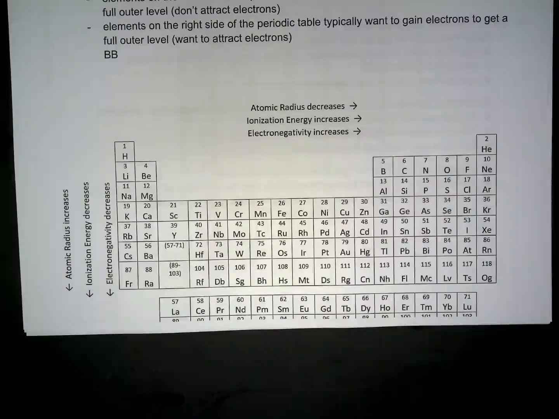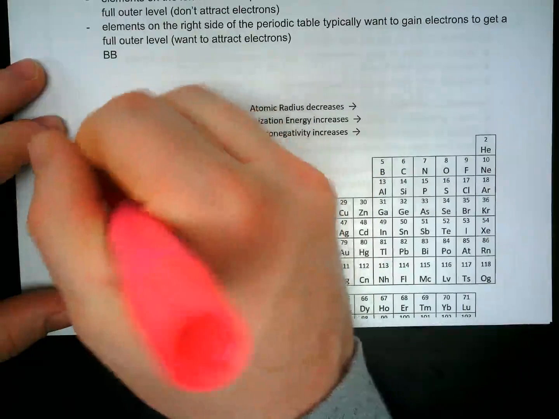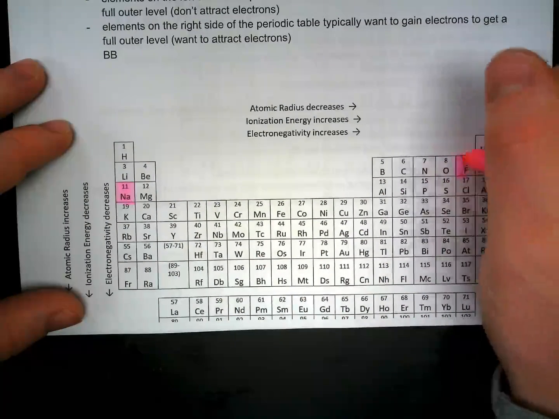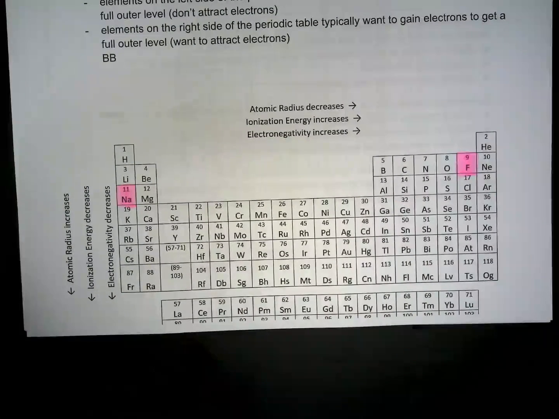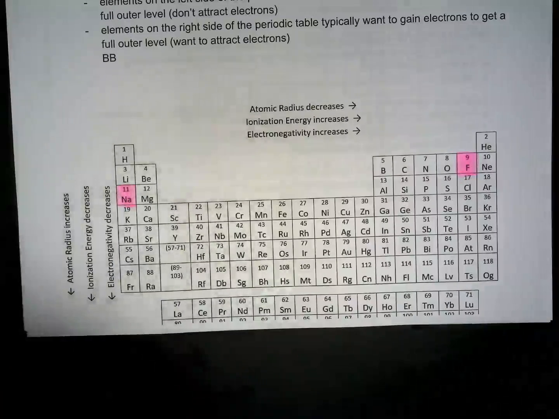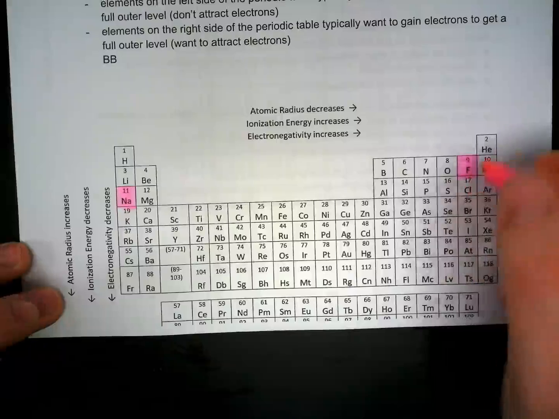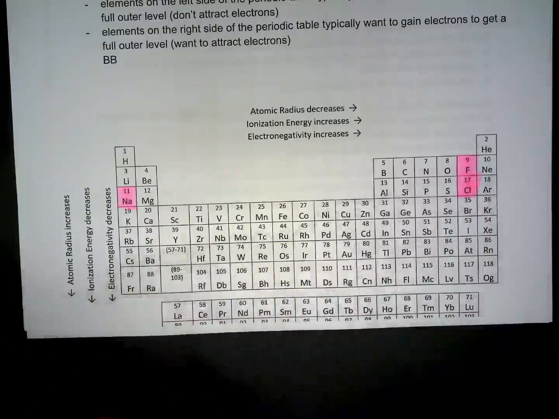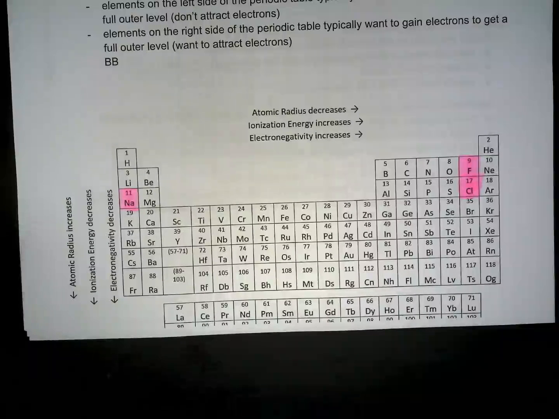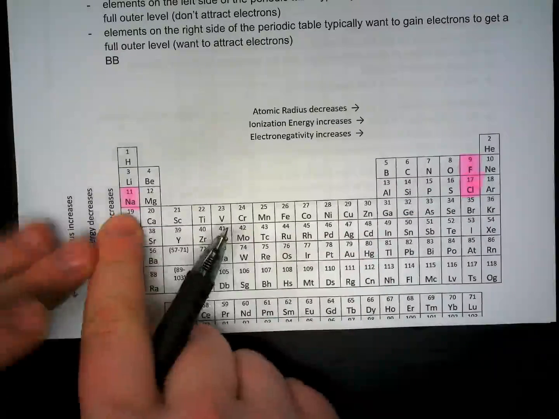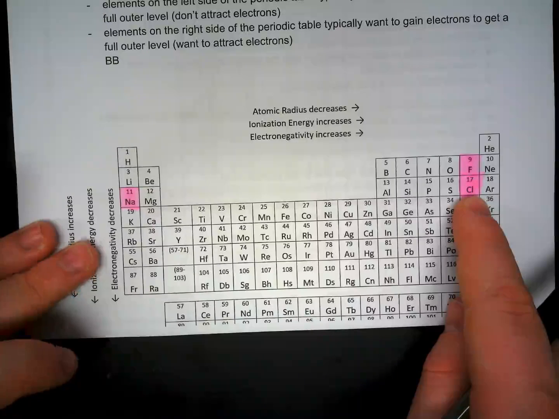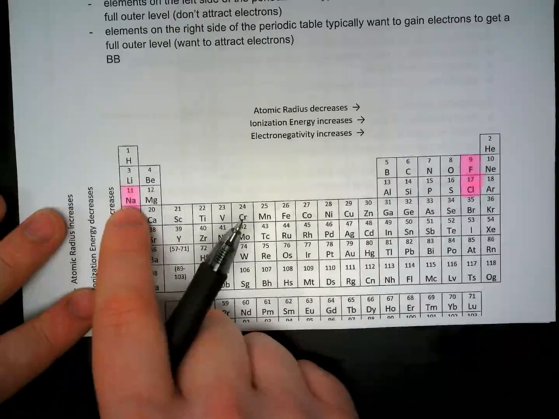So what are you going to expect on practicing this? What you'll expect is something like this. Let's say I'll highlight sodium and then I'll highlight chlorine. So between sodium and chlorine, which one is going to have a higher ionization energy? And we'd say, well, chlorine is going to have a higher ionization energy, will require higher ionization energy than sodium would.